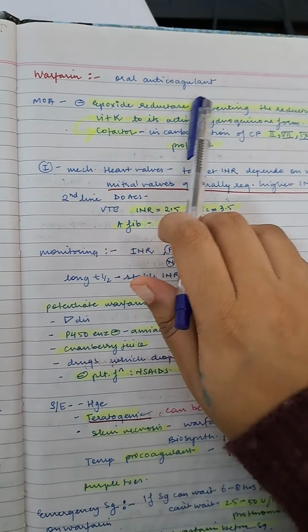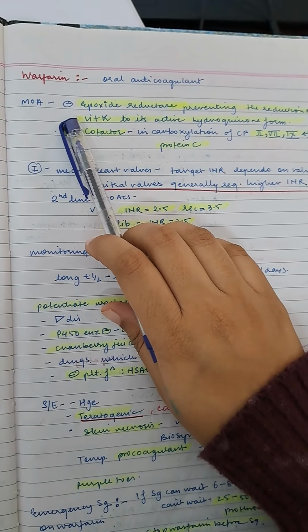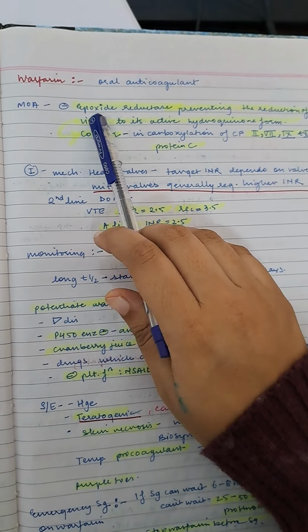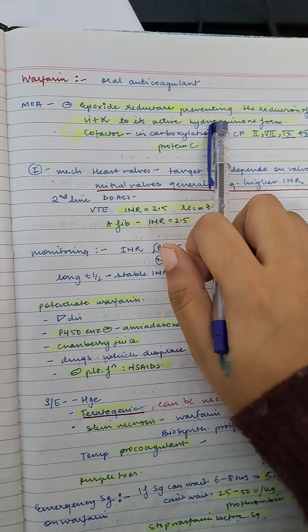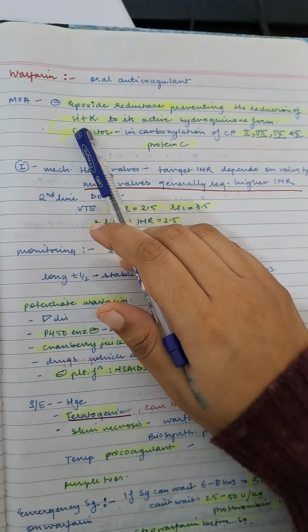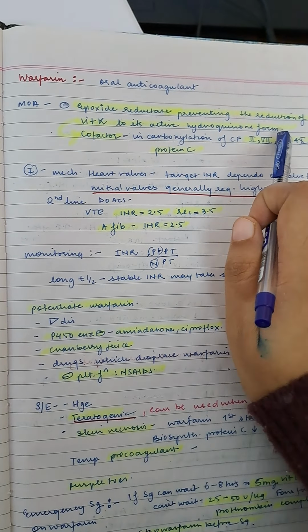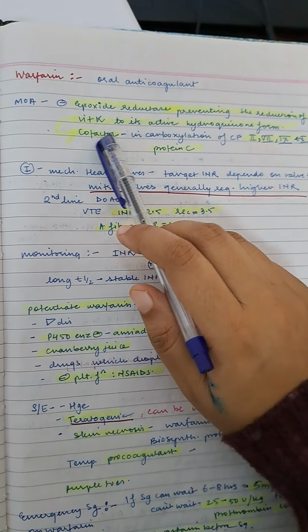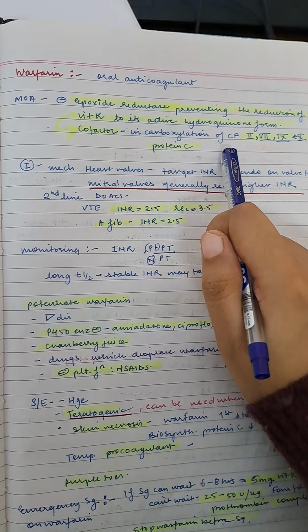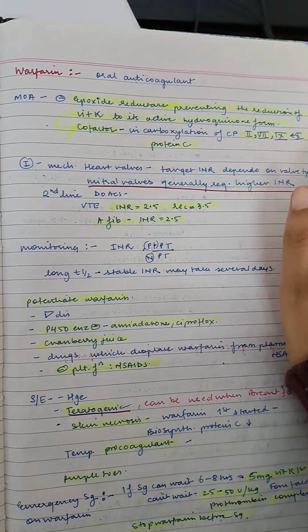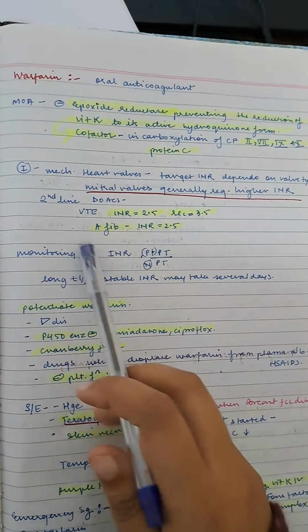Warfarin is an oral anticoagulant. The mechanism of action is that it inhibits the epoxide reductase, preventing the reduction of vitamin K to its active hydroquinone form. Now, vitamin K is a cofactor in the carboxylation of clotting factors 2, 7, 9, 10 and protein C.